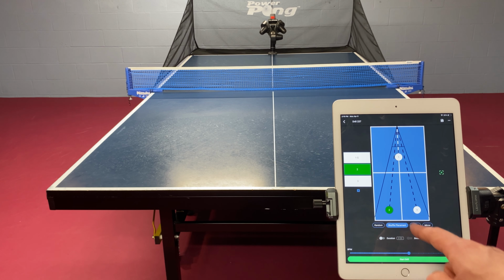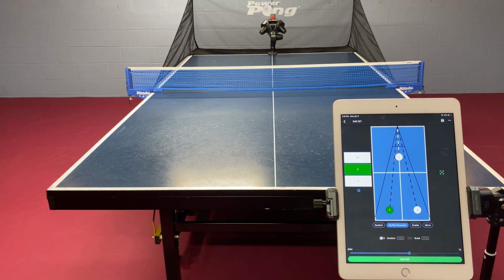People around the world are not using shuffle placement nearly enough. So you see where these 3 dotted lines are? We've got the backhand, the middle, and the forehand. So if we enable the same drill with shuffle placement, we're going to get the serve short to the backhand, middle, or forehand, the topspin ball to the backhand, middle, or forehand, and then the side spin lob to the backhand, middle, or forehand. So check it out on what it looks like with shuffle placement.